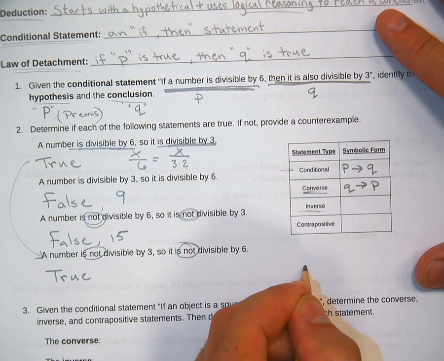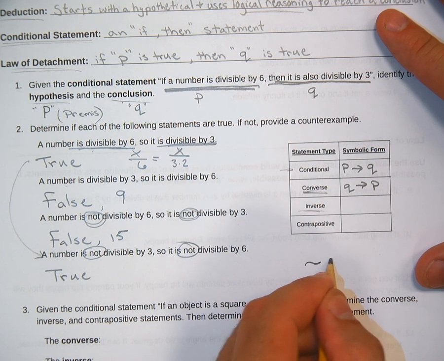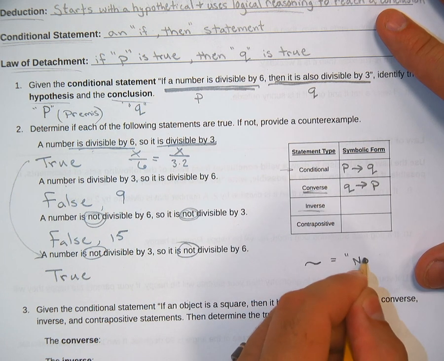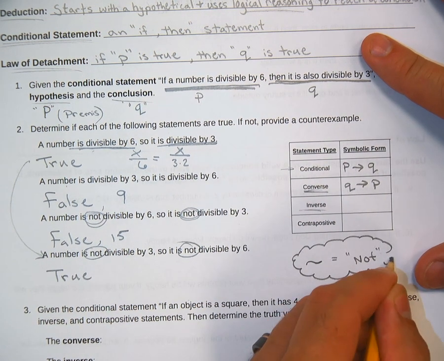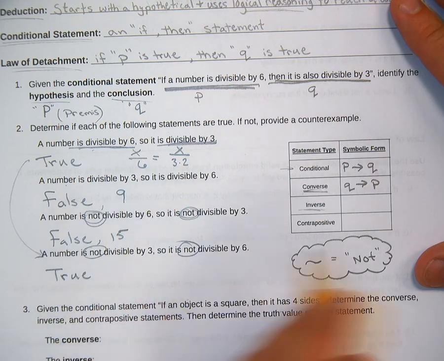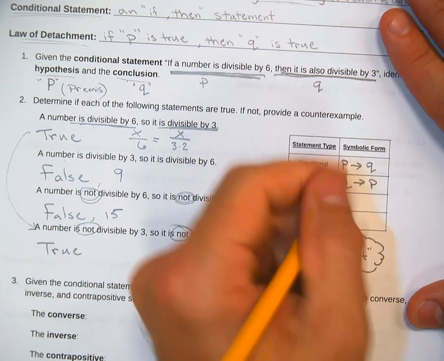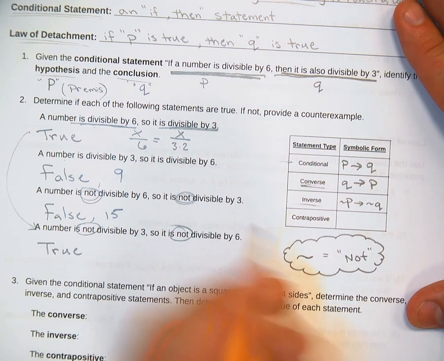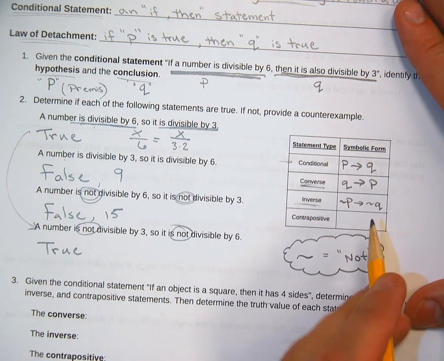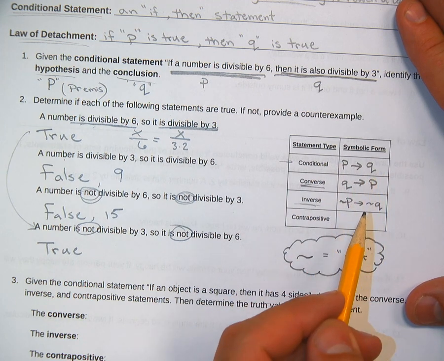On the inverse, we introduce a new symbol here. Single squiggle. You've seen me use double squiggles before, which is like approximate, but a single squiggle means not. It's a negation symbol in logic. So if you want to say something is not the case, we would use the squiggle. Not P implies not Q. And that, again, is typically going to be false, where we maintain the order of the premise and conclusion, but we just negate them both.